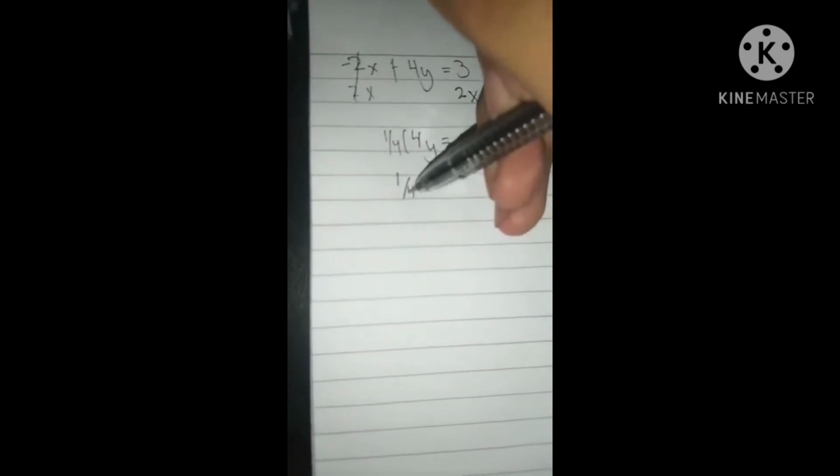So it's going to turn like this: 1/4 times 4y equals 1/4 times 2x, plus 1/4 times 3. So let's go.